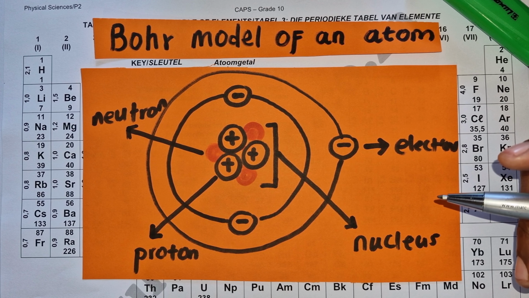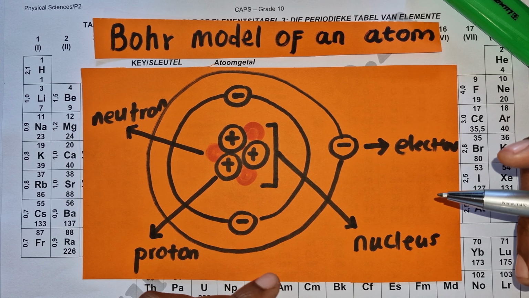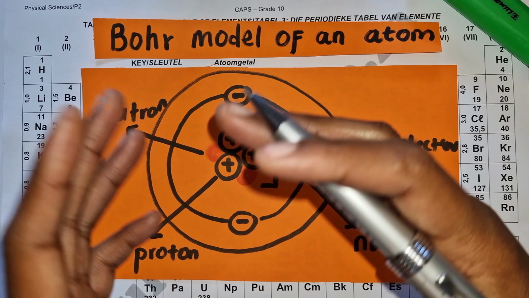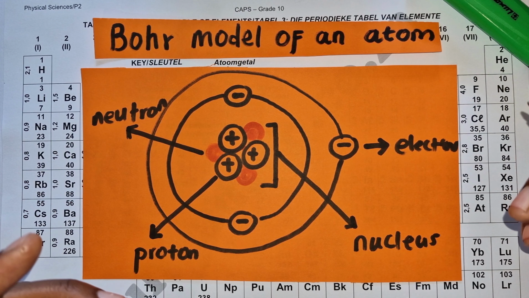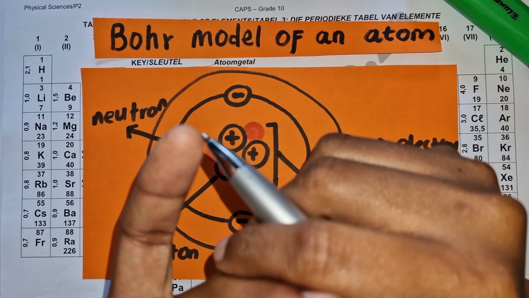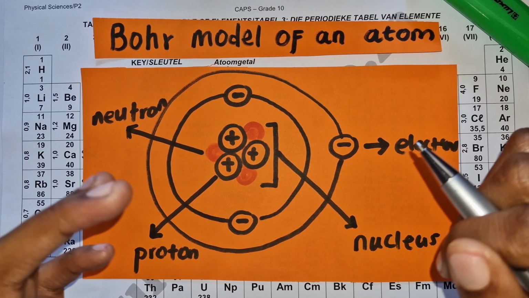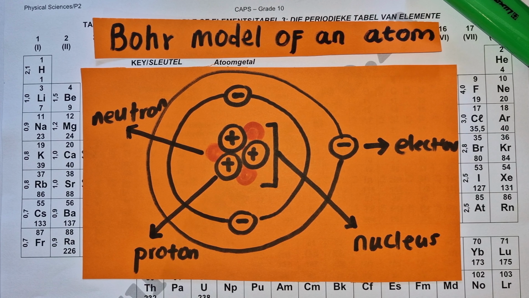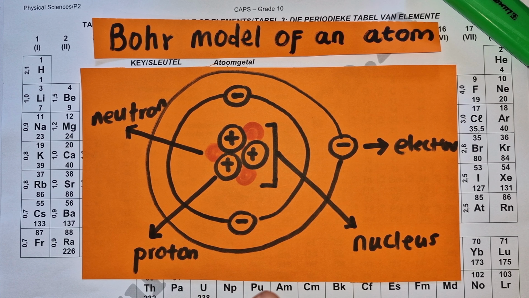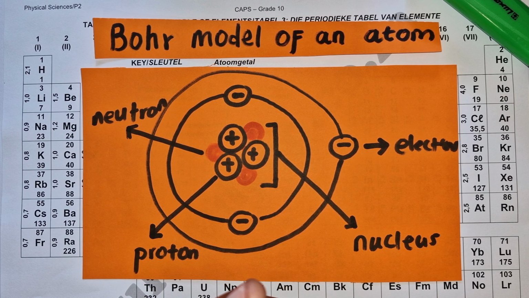Atoms are the building blocks of material. Everything that you see around you, including yourself, is made up of these small atoms. So, this tells us that knowing what atoms look like is important because it helps us to understand why materials have different properties and why some materials bond with other materials.